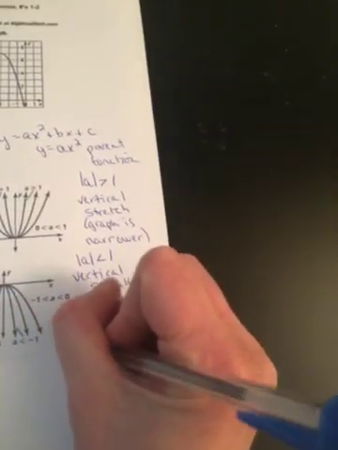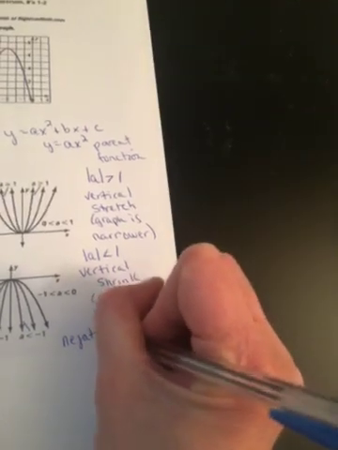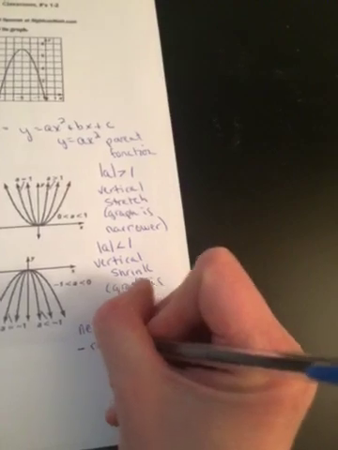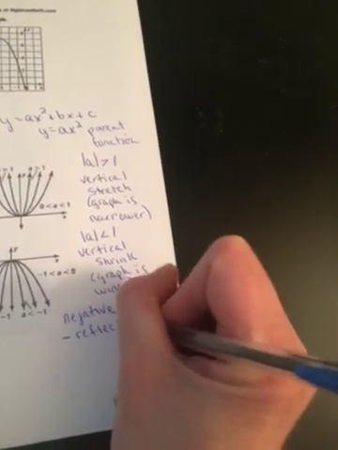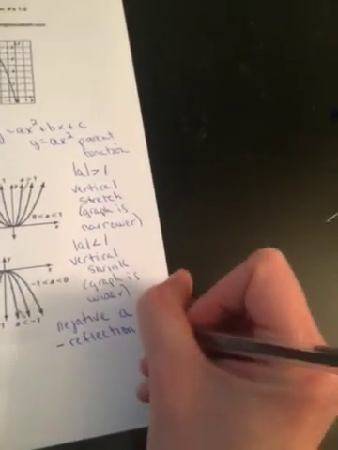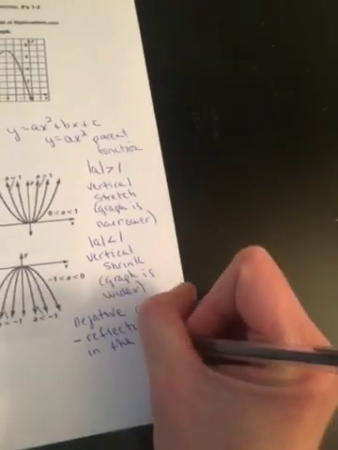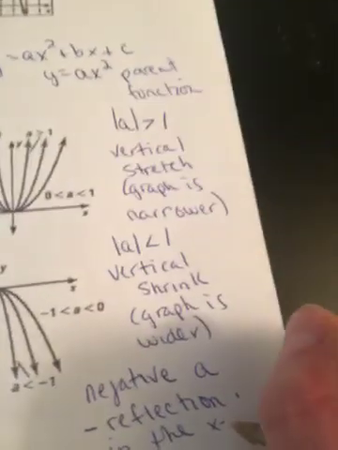When we have a negative a, we have a reflection in the x-axis. It's hard to do this right with one hand.